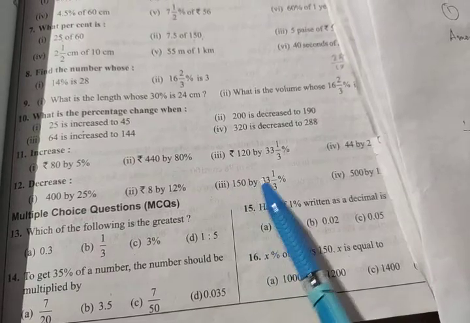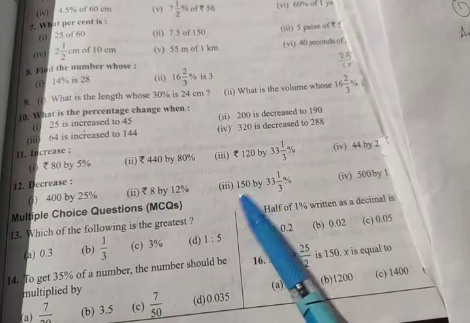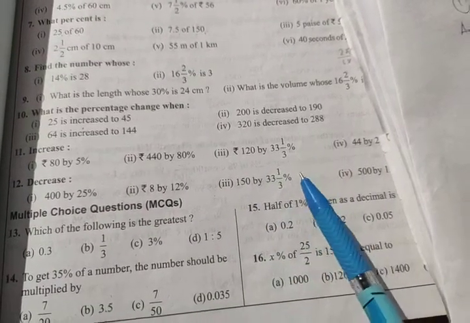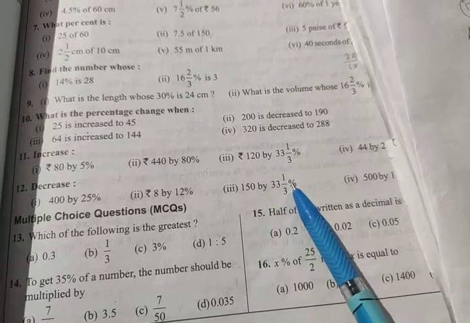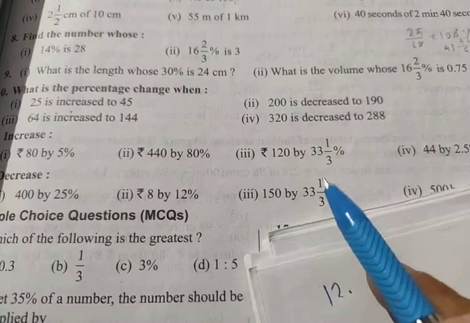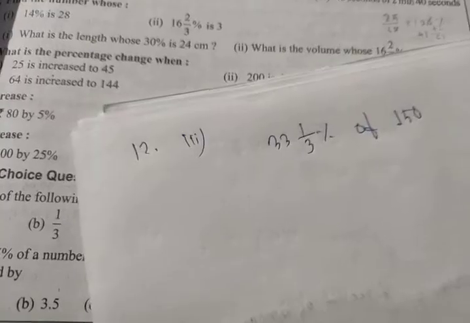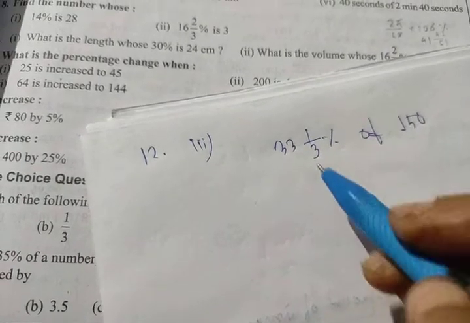Decrease 150 by 33 whole 1 by 3%. That means decrease 150 by 33 whole 1 by 3%. So first, what is the value of 33 whole 1 by 3% of 150? First we need to evaluate that. 33 whole 1 by 3% of 150. 33 whole 1 by 3, this is a mixed number. So first we'll convert this to an improper fraction.